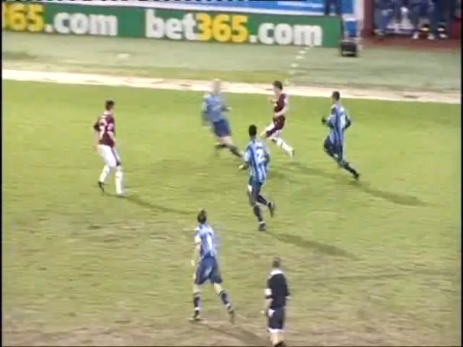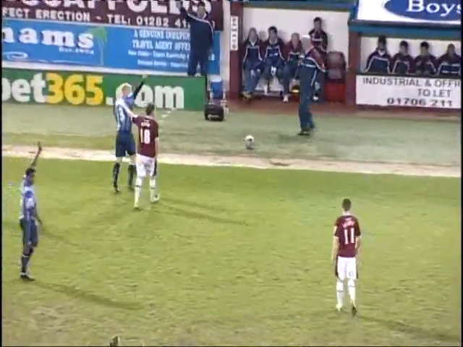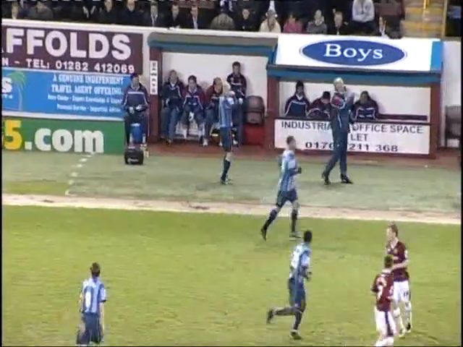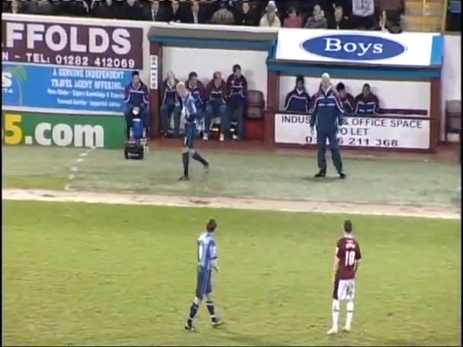Just helps it on neatly. But running into trouble here as Alan Mahon. It'll be a Charlton throw. I thought it was going the way of the Clarets. But Thatcher, I think, ready to take it.